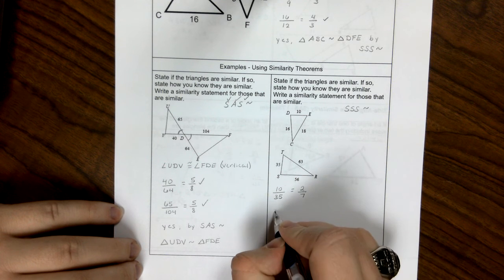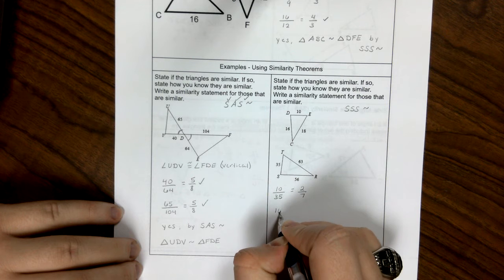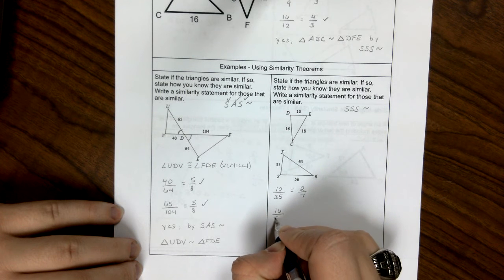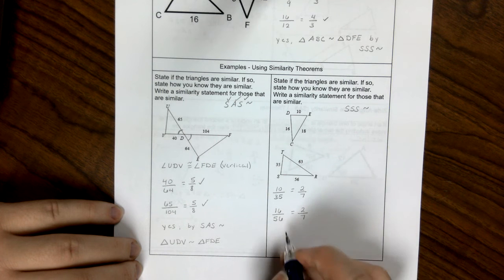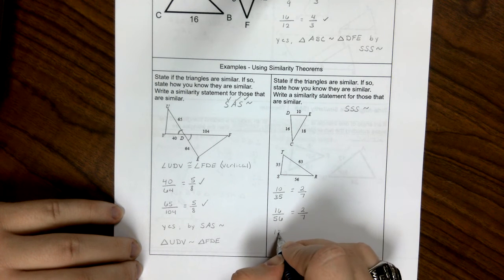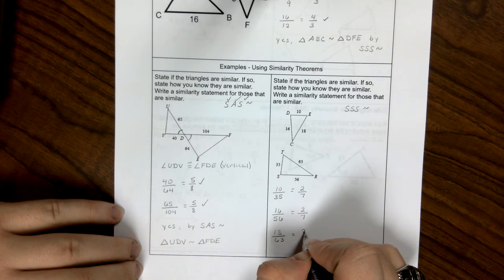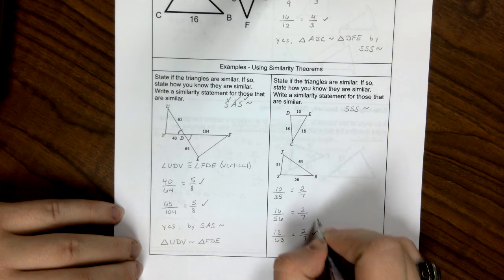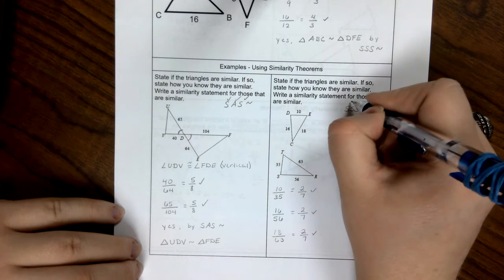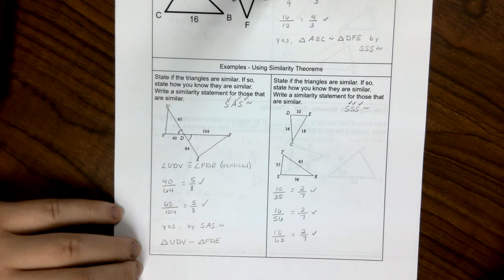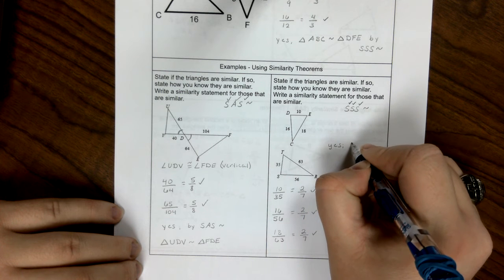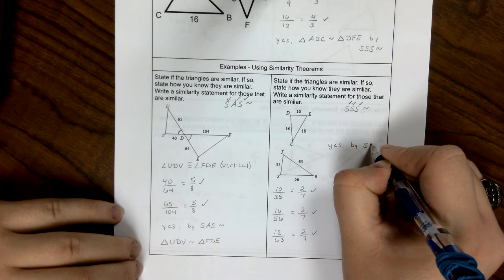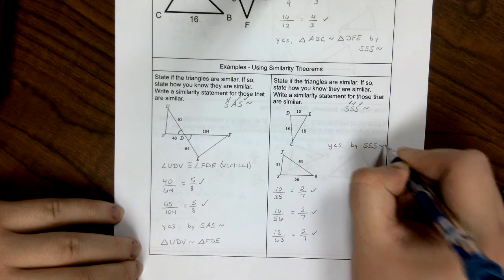And we repeat with the medium pairing. So 16 medium over 56 medium. And you reduce that, it gets 2/7 again. And then 18/63. And if you reduce that, it gets 2/7 again. So every one of these worked. So we're going to say yes by side, side, side similarity.